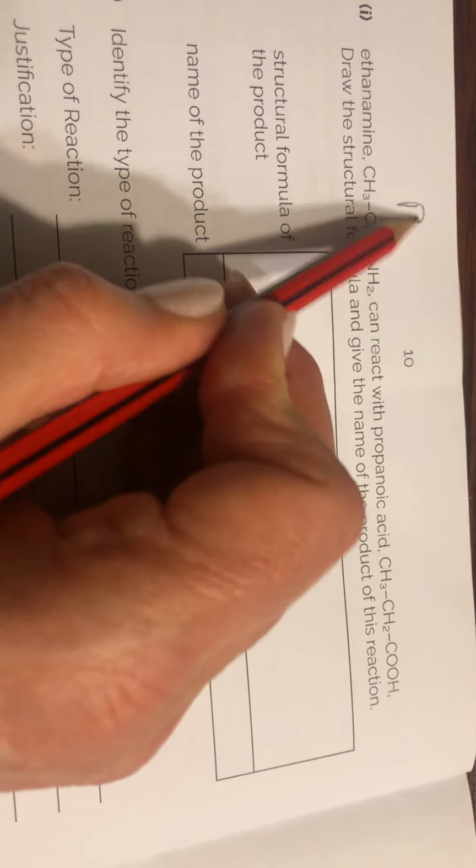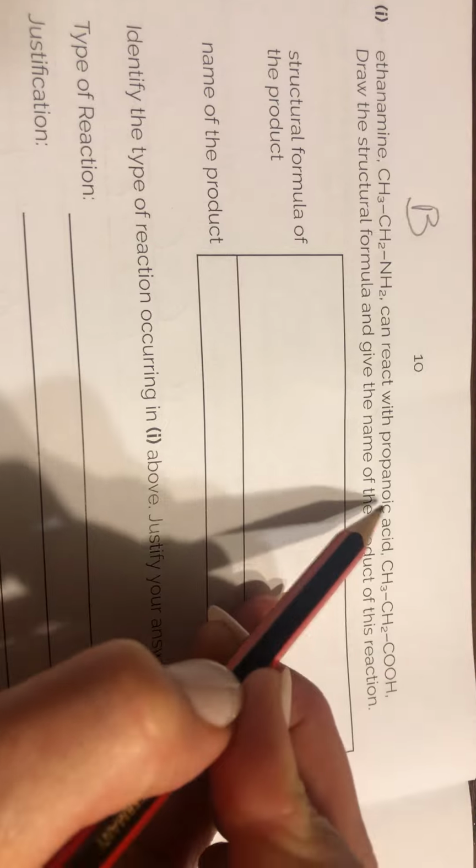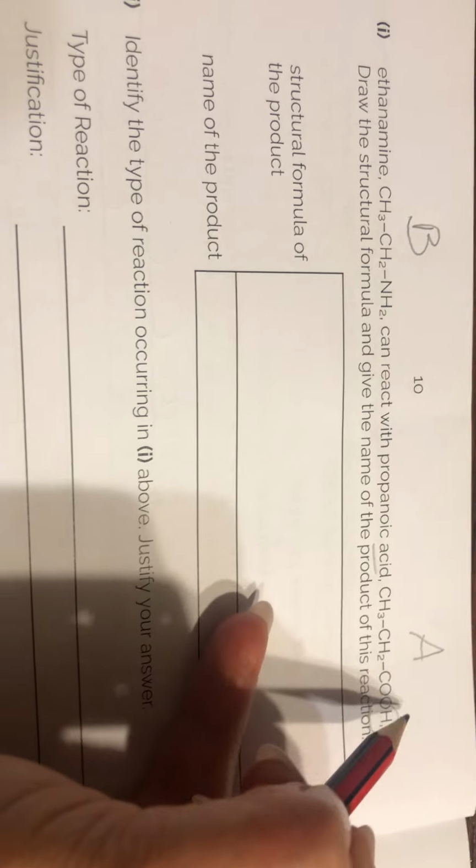And last question. This is a really tricky, nasty one. So we've got ethanamine, which is a base, and we've got propanoic acid, which is an acid. So essentially this is just a proton donation.